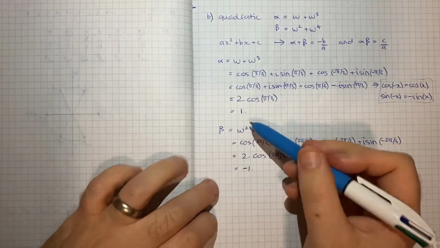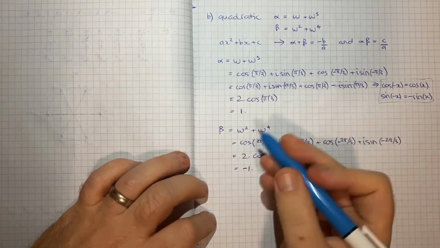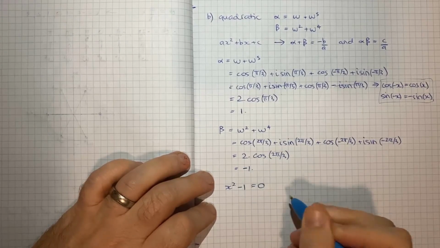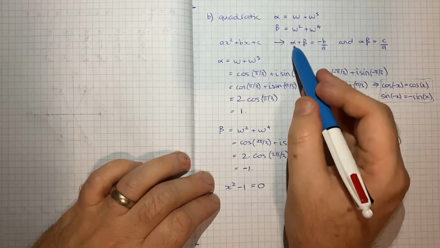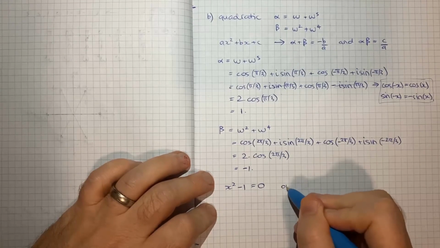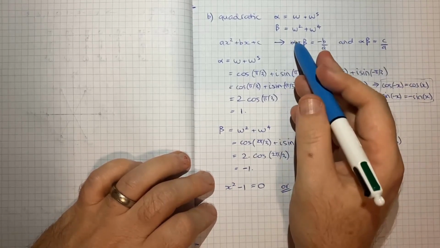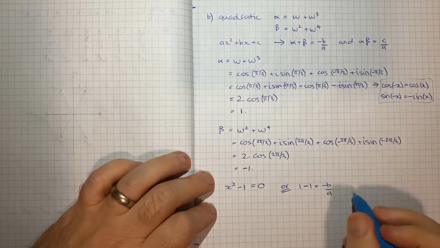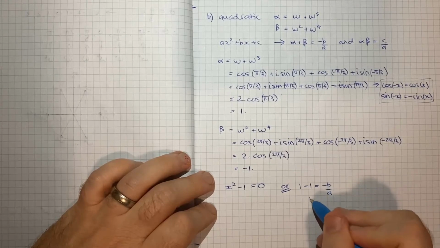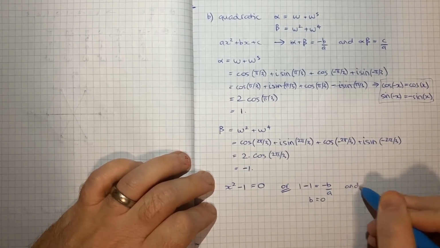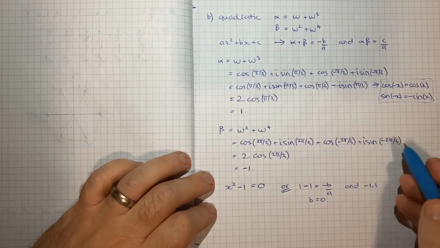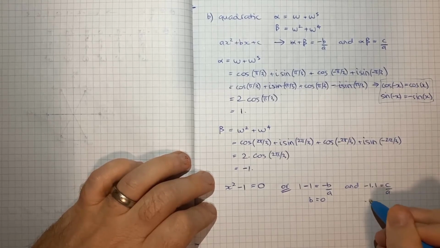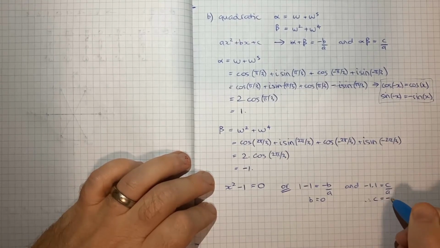So what quadratic has roots 1 and negative 1? Well, you could probably guess it's going to be x squared minus 1 equals 0. But even if you couldn't guess that, you could use these results. So you could go the long way if you wanted. Alpha plus beta, so 1 minus 1, is equal to negative b on a. So that's just going to give you b is equal to 0. And negative 1 times 1, or alpha times beta, is equal to c on a. Therefore, c is equal to negative a.